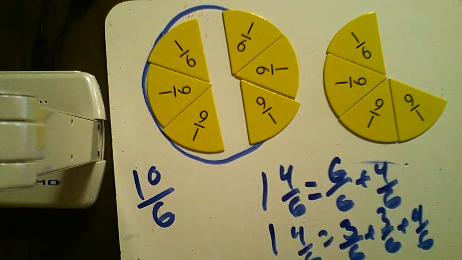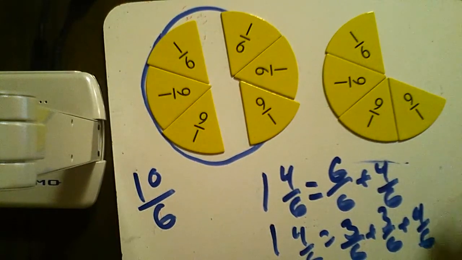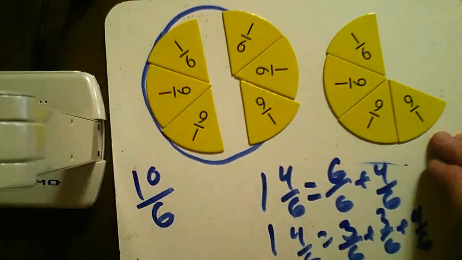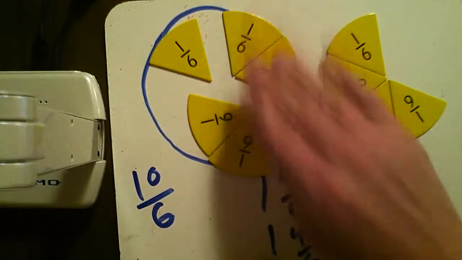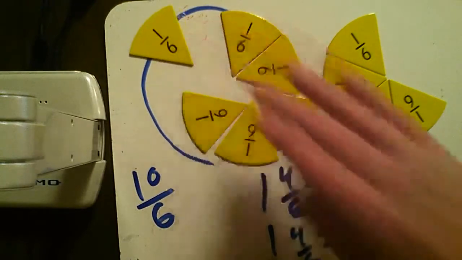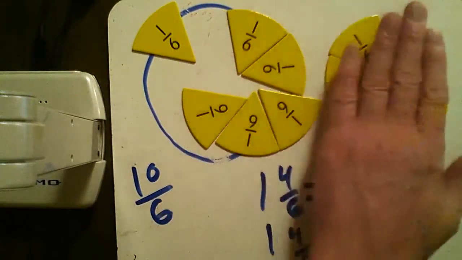Or we could see how we can put it in groups. Maybe we can take all the sixths but one. We got one here by itself and then add all these.